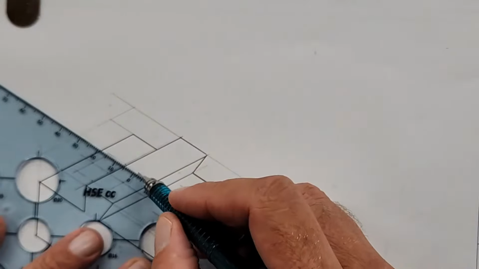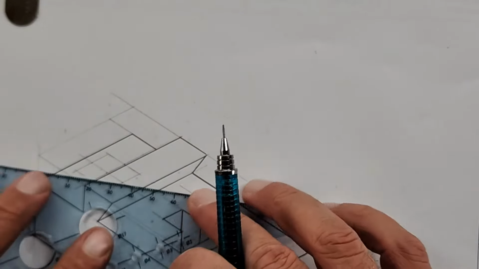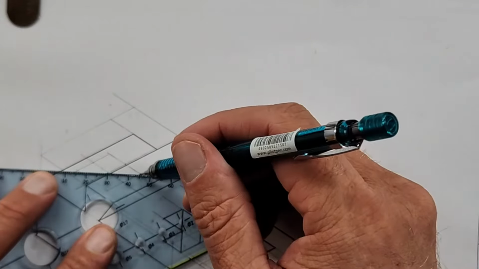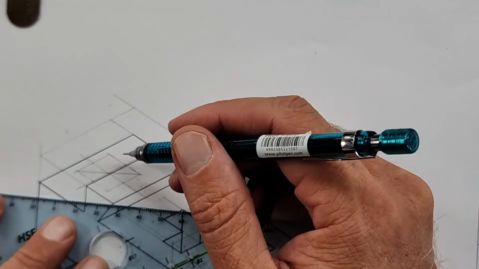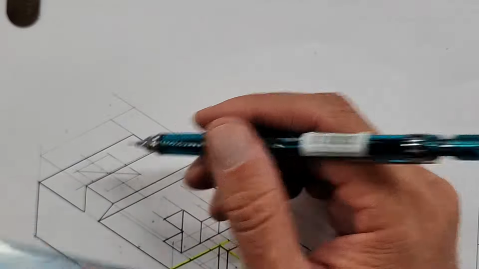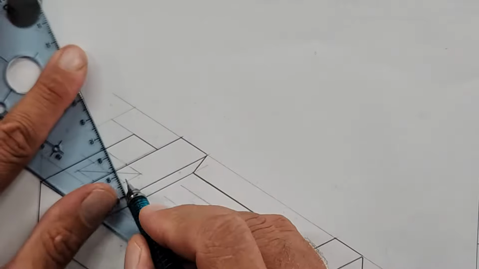So who likes isometric drawings? Hey, you got a couple of hands. Should I ask who hates isometric? No hands. Alright, here we go.